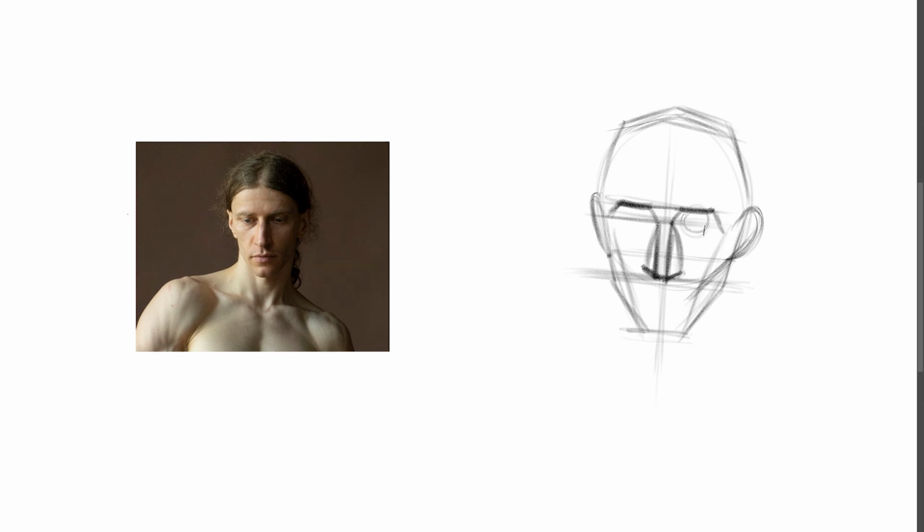And again, I put in the eyeball shapes using the lower lid, which is where the marker is for the eyes. The eyes are looking down, so I made sure that the ellipses are tilted downward slightly. Now I'm blocking in the masses, finding the forehead mass.